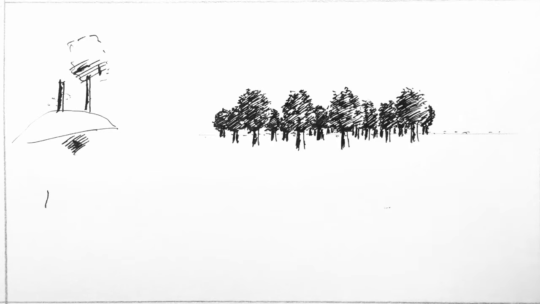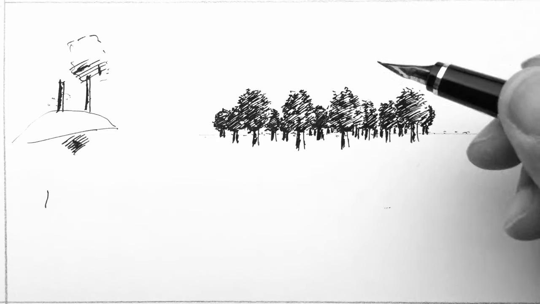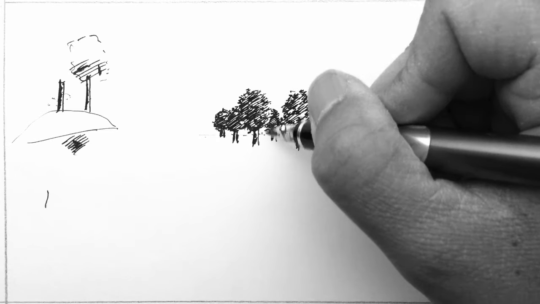And there we have it. So now at this point, if I want, I can add more trees, right? So for example, over here. Like we have seen in the demonstration, if the trees are a bit up close, then you can draw the foliage of the tree far out at the bottom.